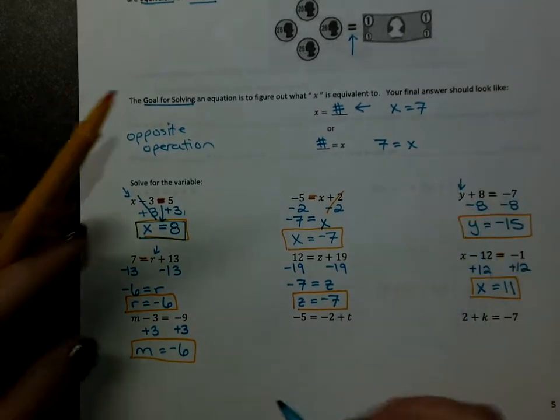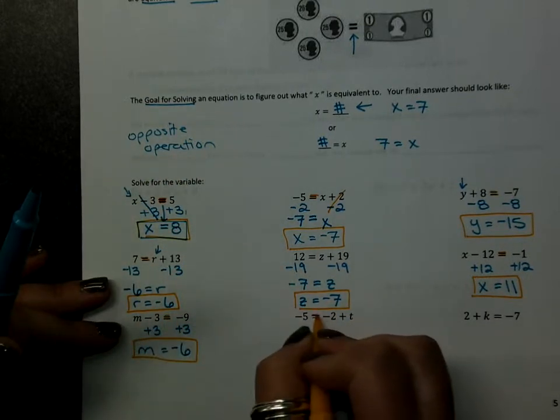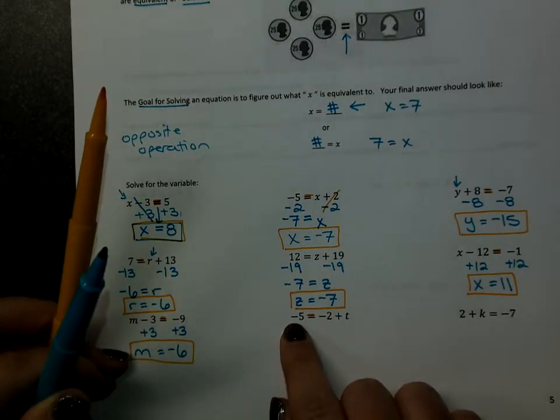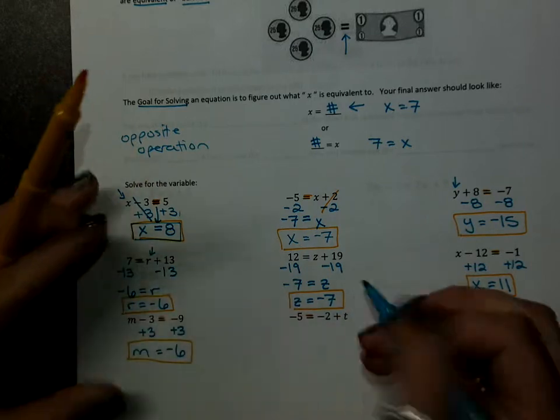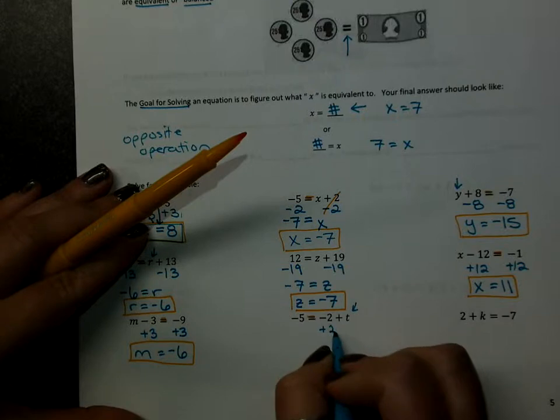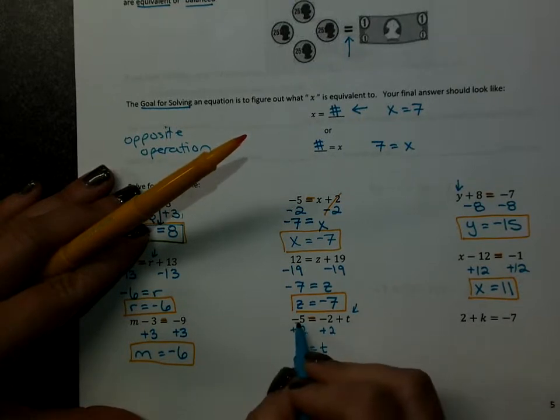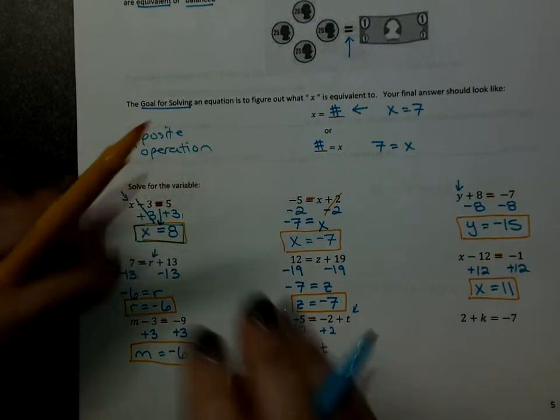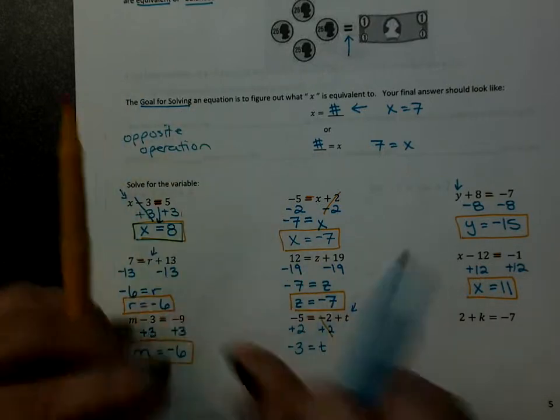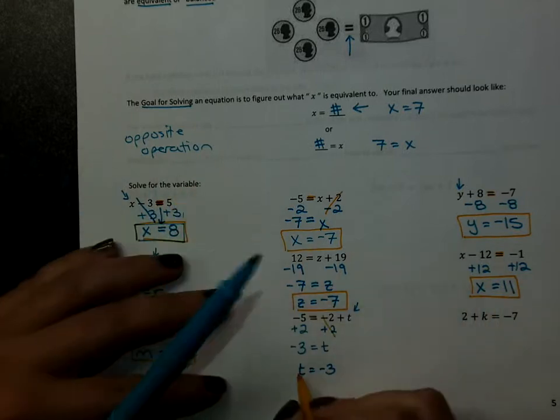Hopefully this is making sense. Here, again, if you're getting lost, find that equal sign. Some students say, well, why can't we add 5? Well, the -5 is already by itself. We don't want to move that. We want to get the letter by itself. So we're not going to add 5, we're going to add 2. We're trying to get the letter by itself. So -5 plus 2 is -3. And if it helps to cross that part out, you can, and we're going to write that the other way. T equals -3. And that would be your answer.